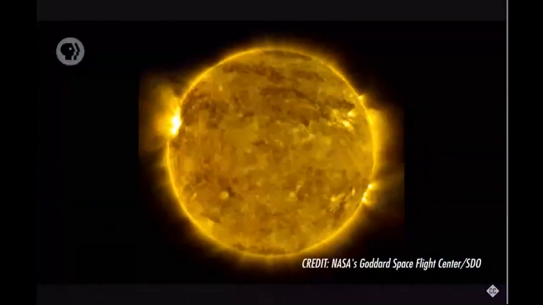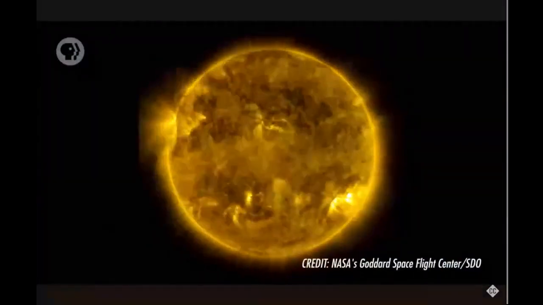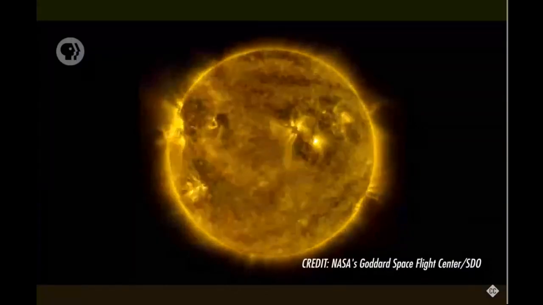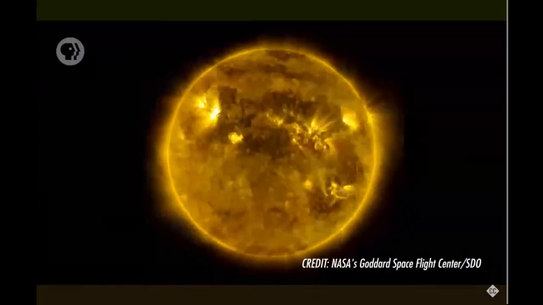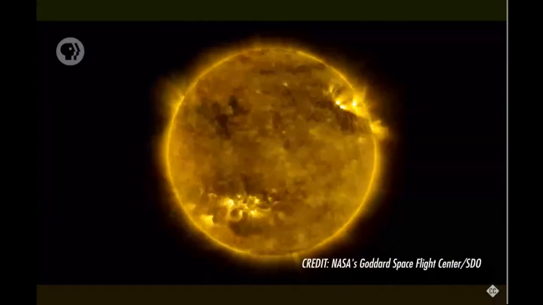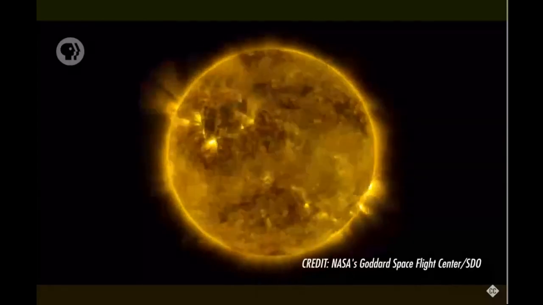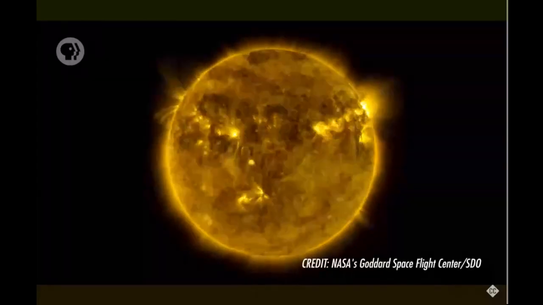Will our sun go gently into that good night? Ever since the sun was born, it's been fusing hydrogen into helium in its core. The helium is trapped there, unable to be used as fuel, and it's building up in the core like ash in a fireplace. As it does, the density in the sun's core slowly increases.